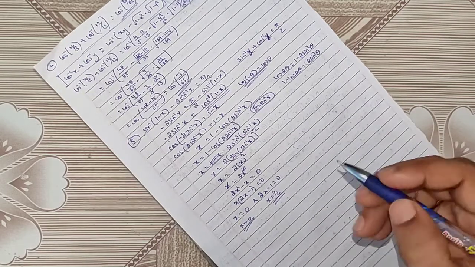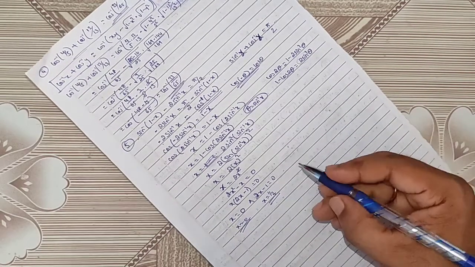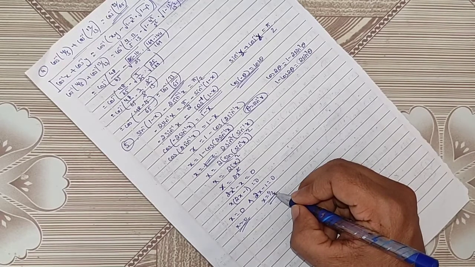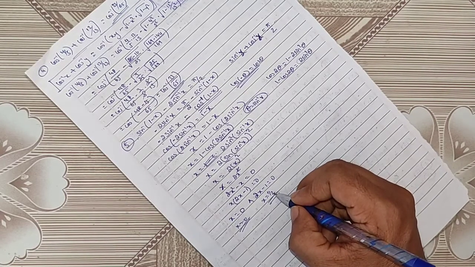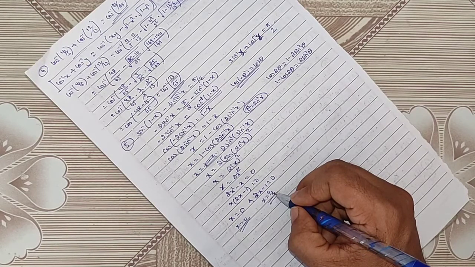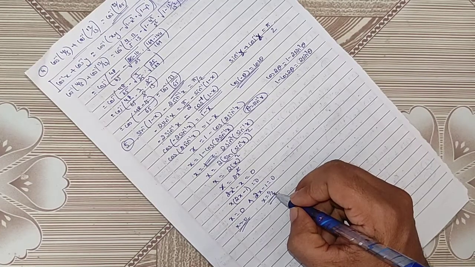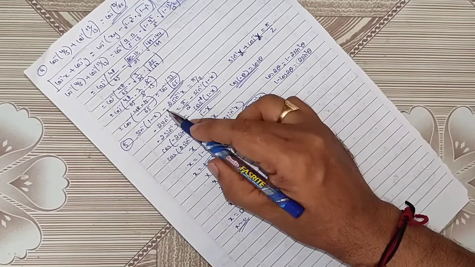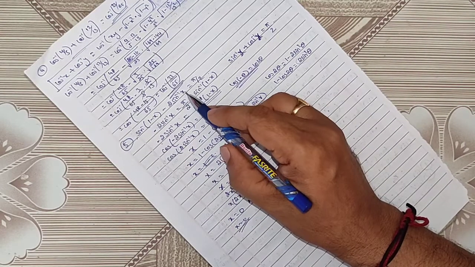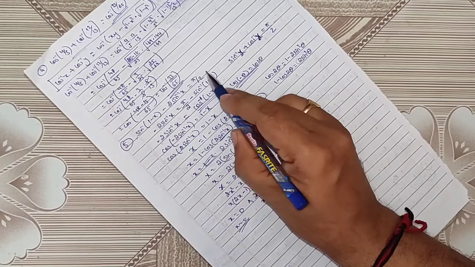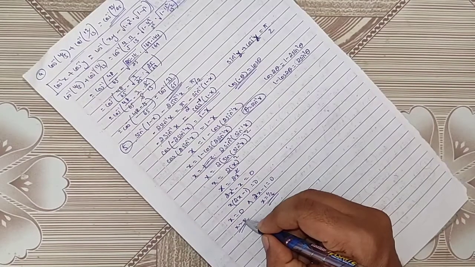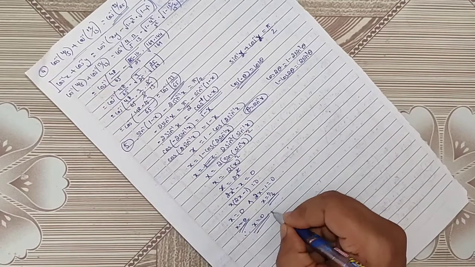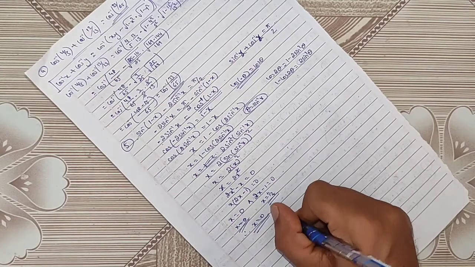But which value is satisfying? Here 1 divided by 2 is not satisfying. Why? Sin inverse of 1 minus 1 by 2, and then minus 2 sin inverse of 1 by 2 is not equal to pi by 2. So the answer is x equals 0. So the answer is what? x equals 0 is the final answer.